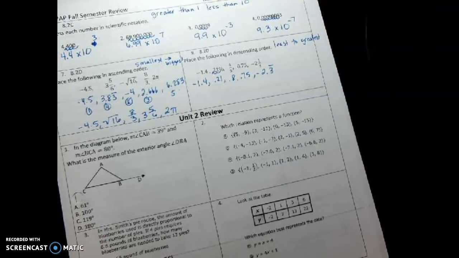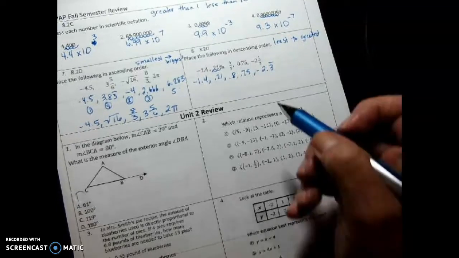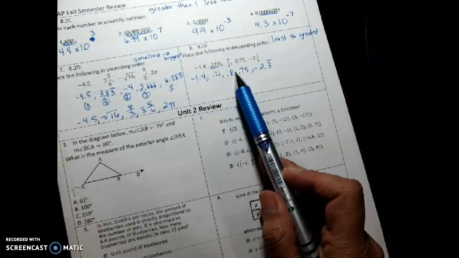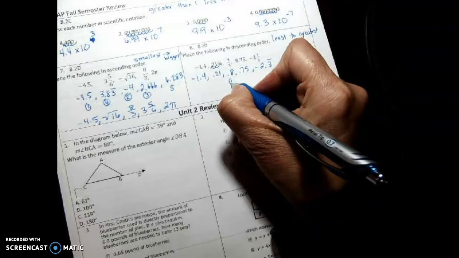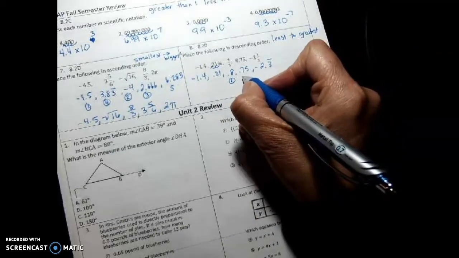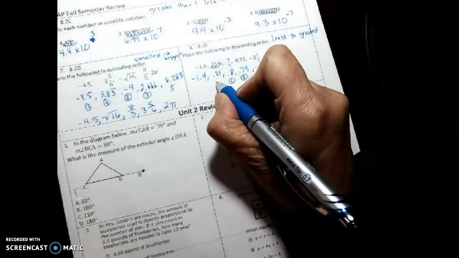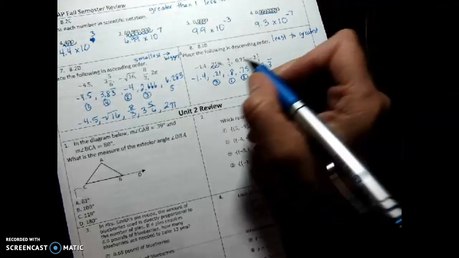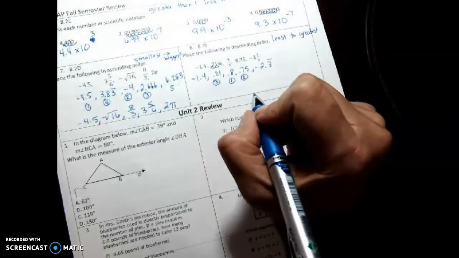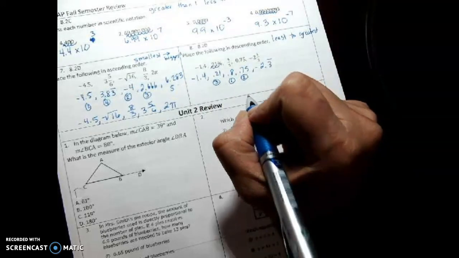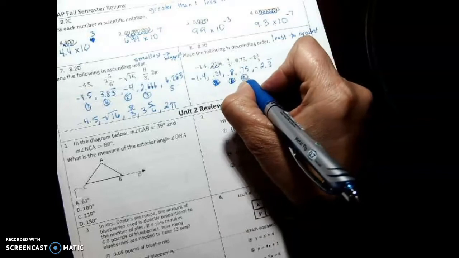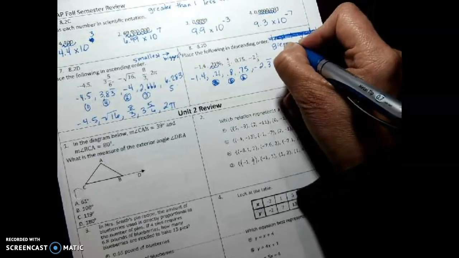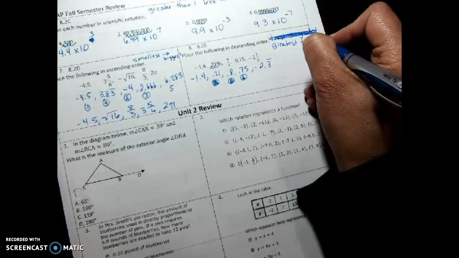Okay, so least to greatest. The greatest is going to be 0.8, which is the first one. Then 0.75. Then the third one is that. Then I messed up. Least to greatest, so I need to go. I'm sorry. This is greatest to least. Sorry for that. Okay, so I was right.